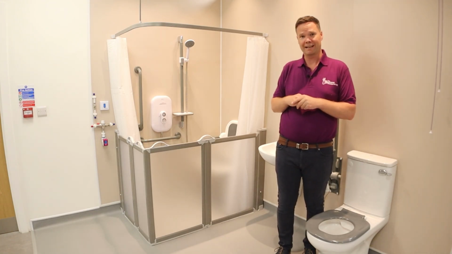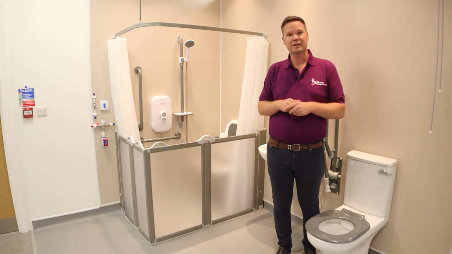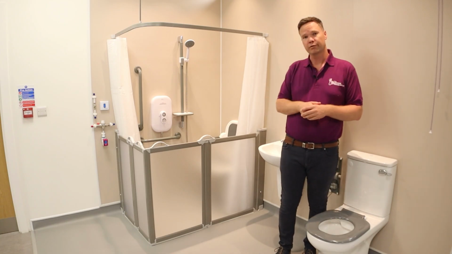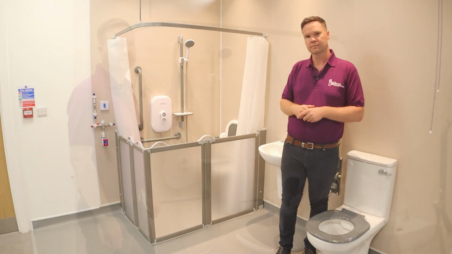AKW have a visual impairment light pack and a guide that refers you much more specifically and in much more detail to how spaces should be covered, but hopefully this is a really good visual representation of what we're talking about when we refer to task lighting.